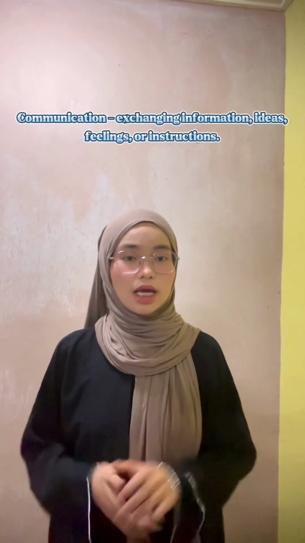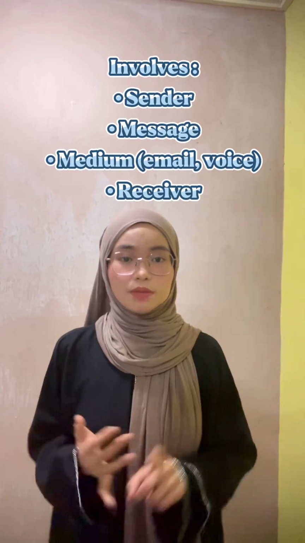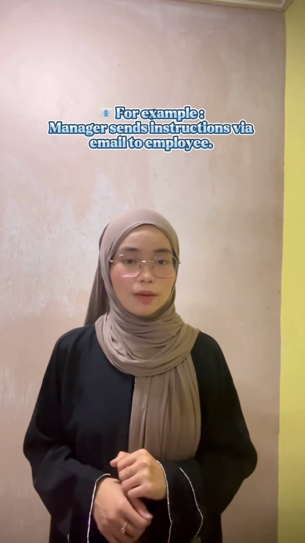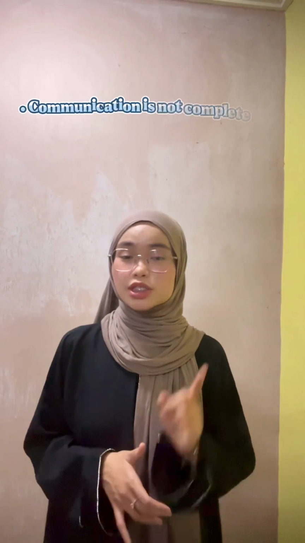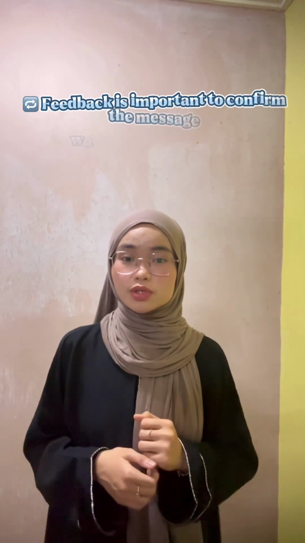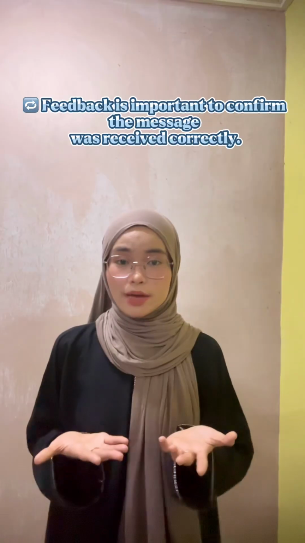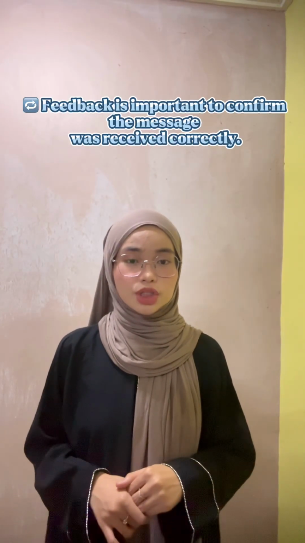In simple terms, communication is the process of exchanging information, ideas, feelings, or instructions from one person to others. It usually involves a sender, a message, a medium, and a receiver. For example, if a manager gives instructions to an employee through an email, the manager is the sender, the email is the medium, and the employee is the receiver. However, communication is not complete until the message is received and understood. That's why feedback is also a key part of the process, to ensure the message was received correctly. Without feedback, we may never know whether our message was truly understood.